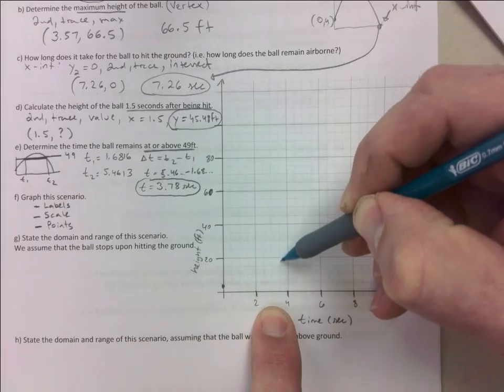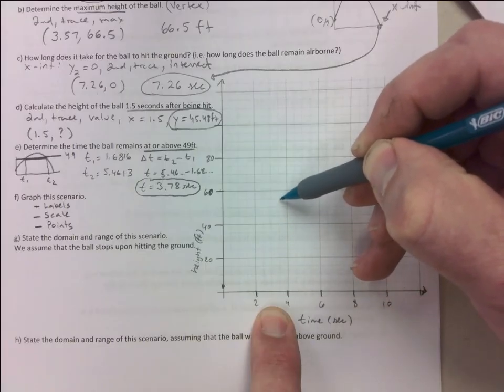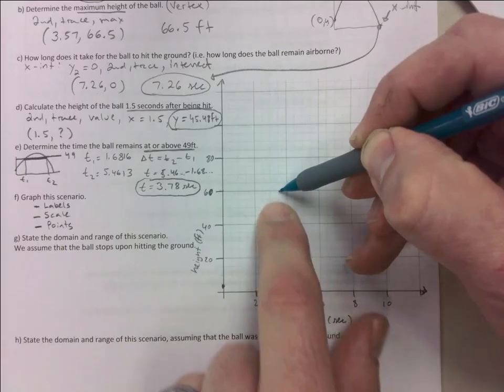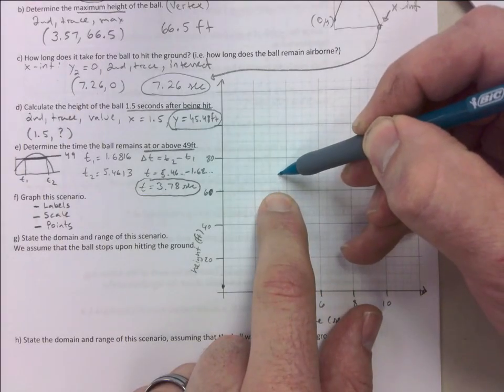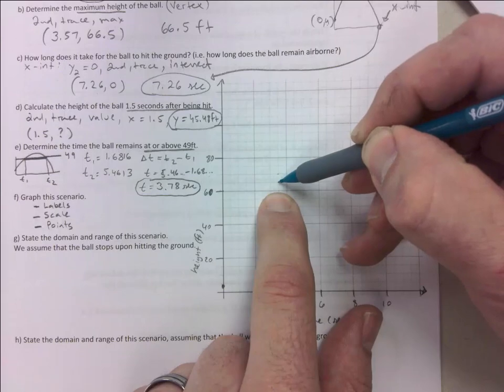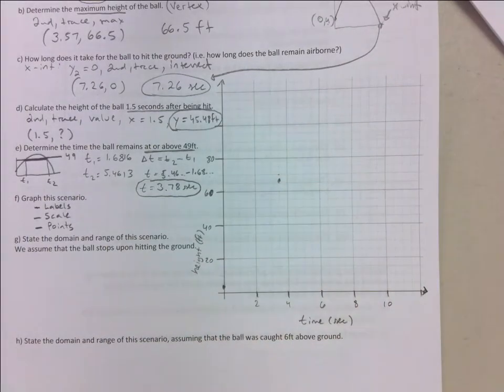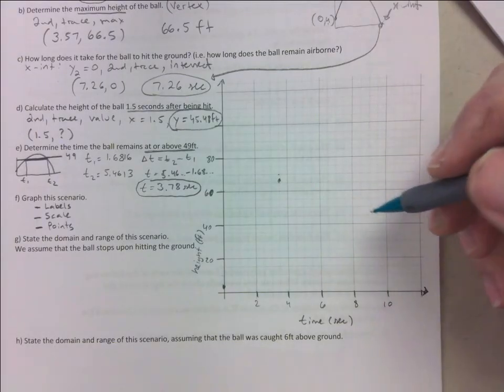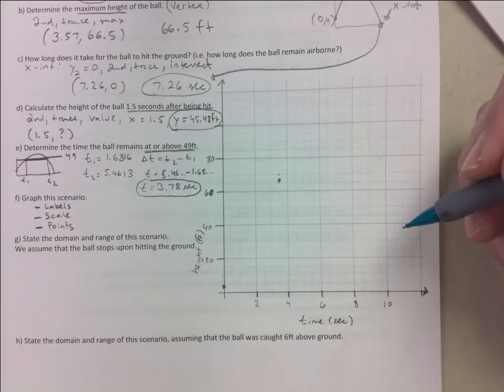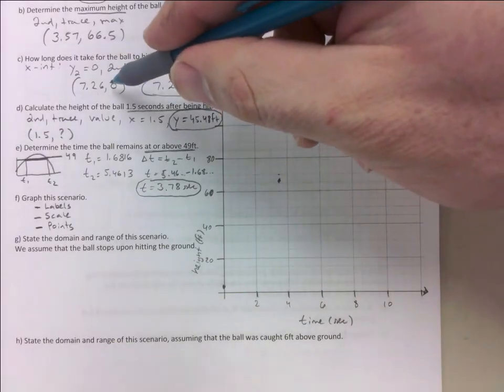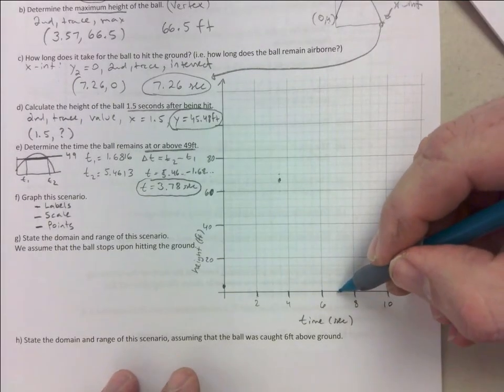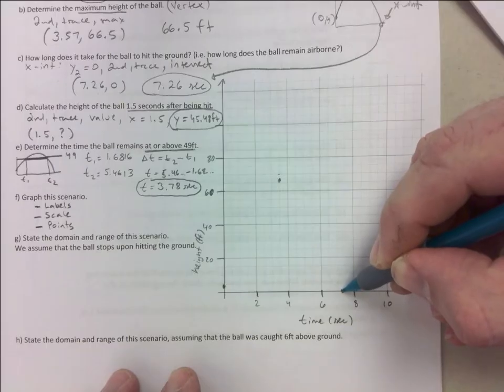I'm going to go up that line until I get to the 60 line. This is 70. This is 65. 67 is right about there. Did I say 67? It's 66.5. Anyways, you get it. 67. Okay. And then the 7.26. This is 7. This is 7.5. 7.26 is right about there.